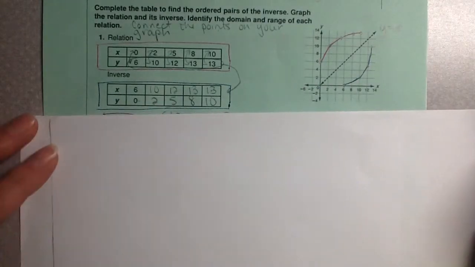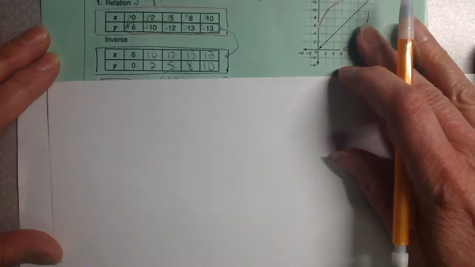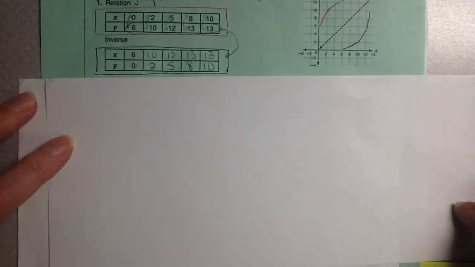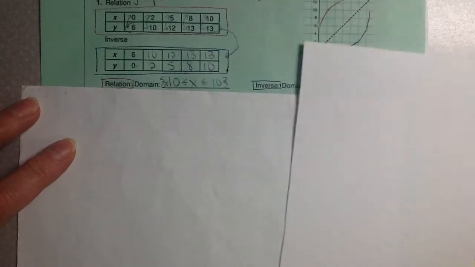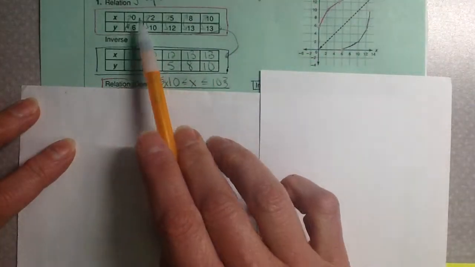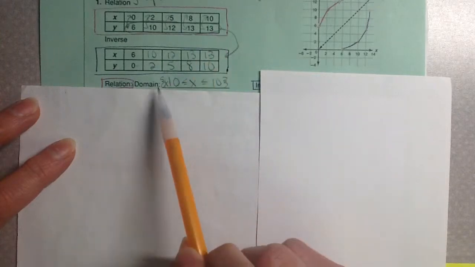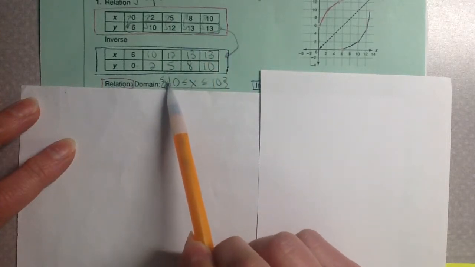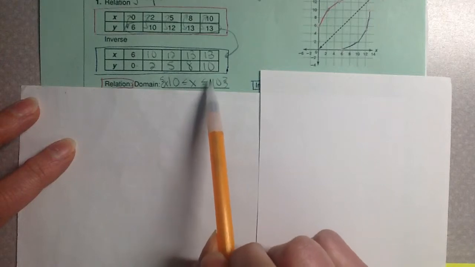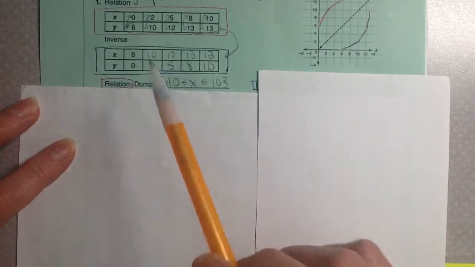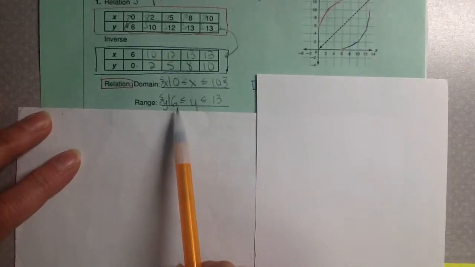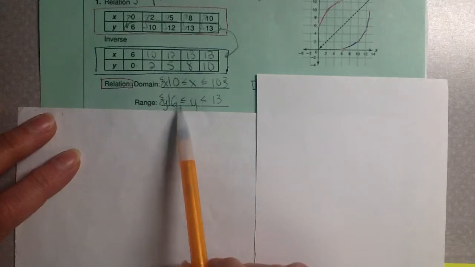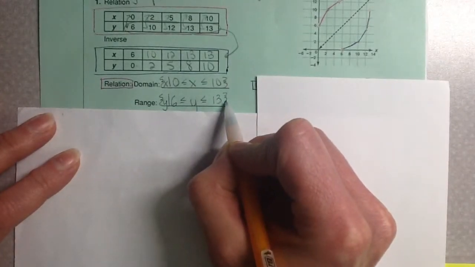All right, now we talked about domain and range at the beginning of the year, and we've talked about domain and range throughout the year. And the domain would be the x values, the range are the y values. So when we talk about the domain of the relation, the smallest value that we have on the relation here is 0, the largest value is 10. So we have the set of all values x such that x is less than or equal to 10, but it's greater than or equal to 0. And then here is the notation for your range. We have all the values in between and including 6 and 13.